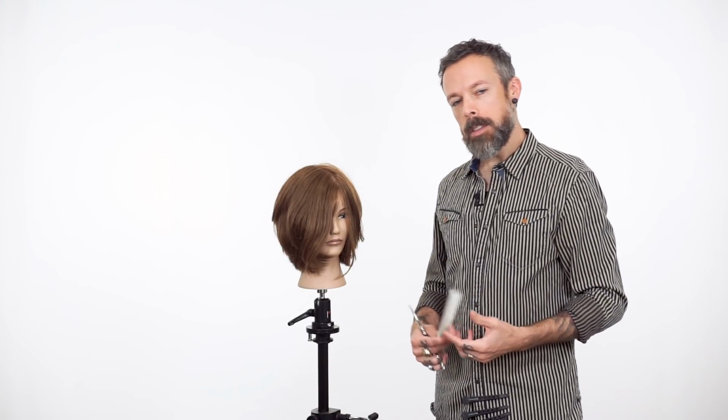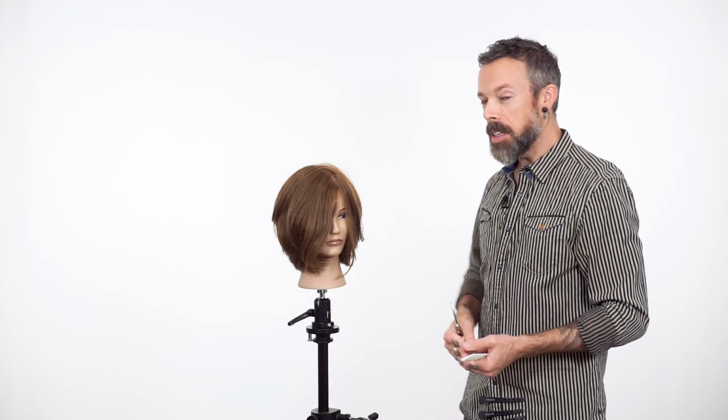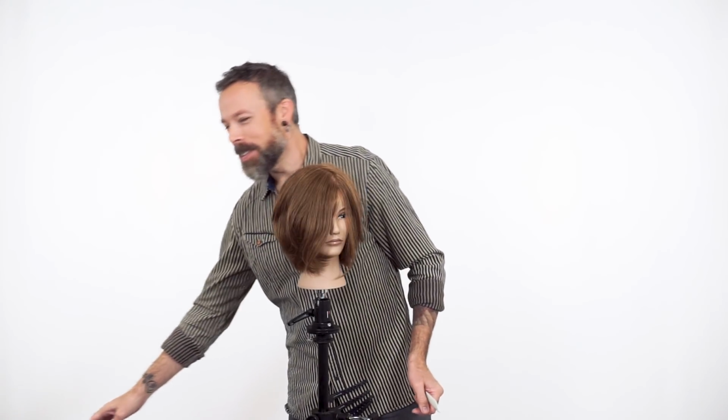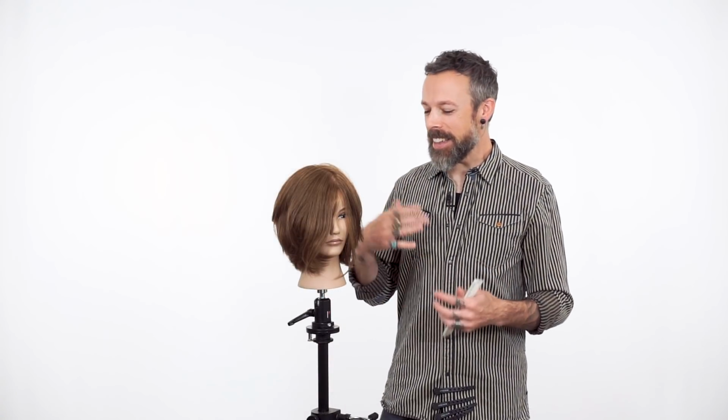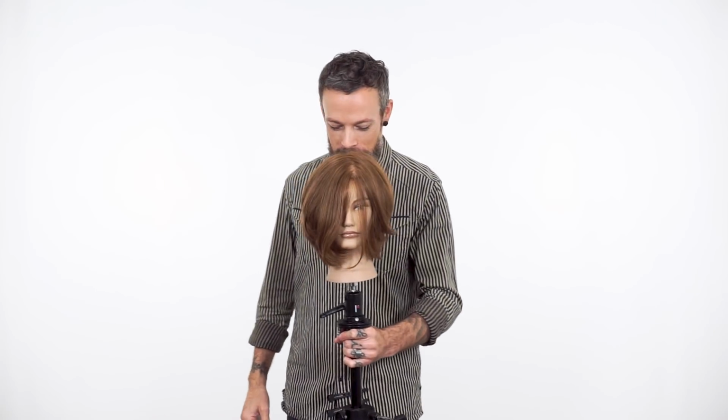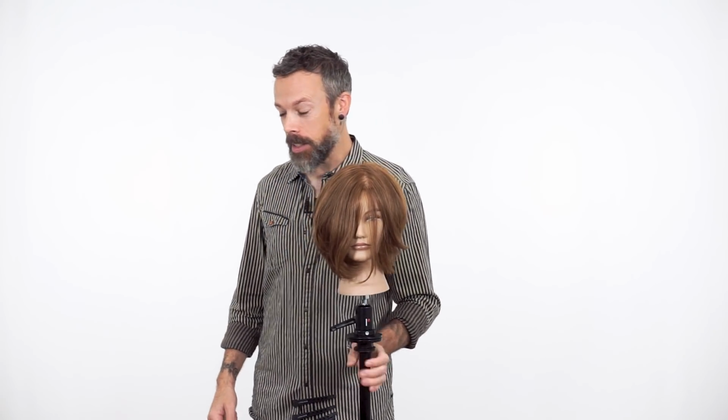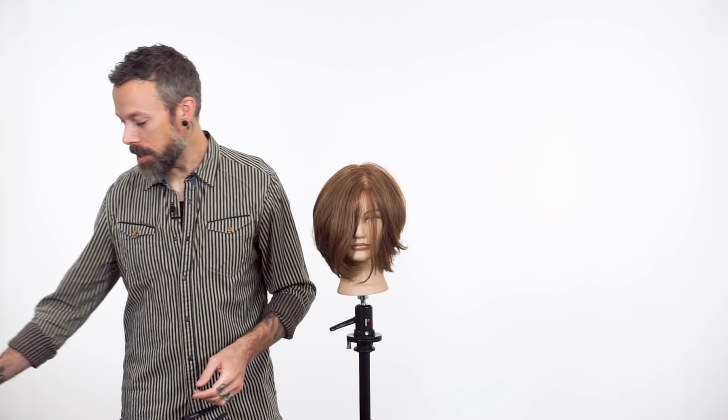Cool, this is looking good to me. Let's put the shears down. That's always a hard thing, right? We want to keep working and working and keep perfecting the haircut, but at some point we have to let the guest leave, which was always a hard thing for me as a hairdresser.